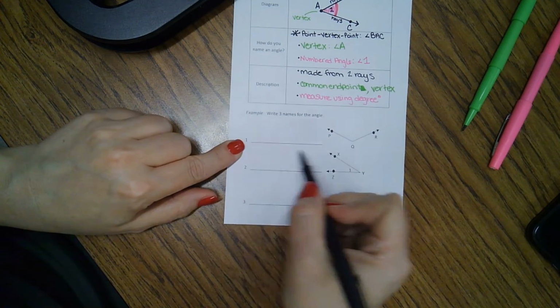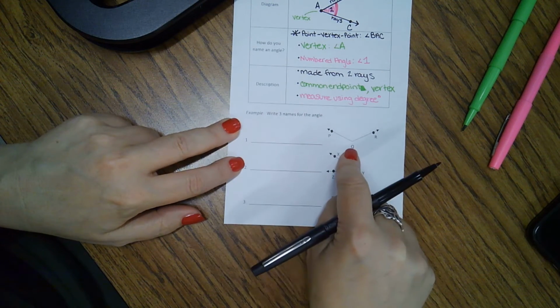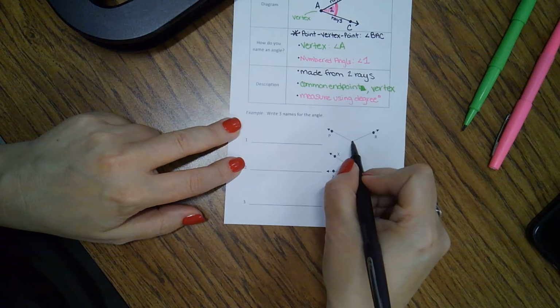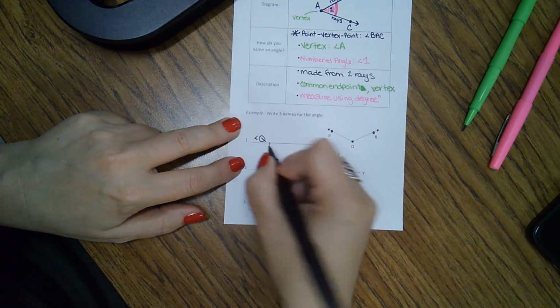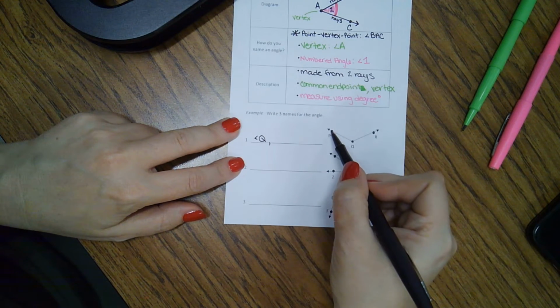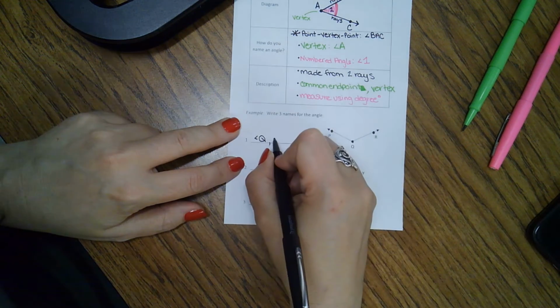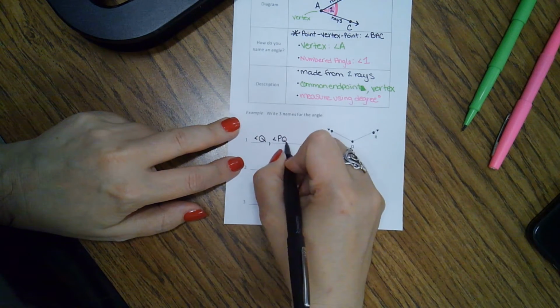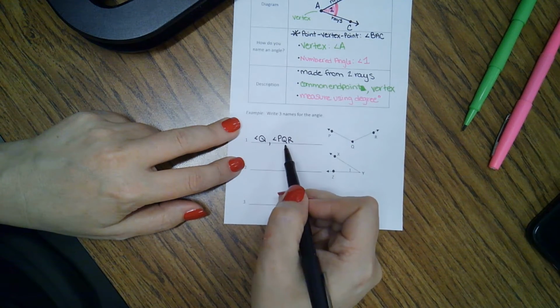For this first example, we want to write three names for this one angle. We can start off by using just the vertex point, which would be angle Q. Then we can go with the three-letter version, which is the point on the ray, then the vertex, then the other point, so it would be PQR. Always make sure that vertex point is in the middle.